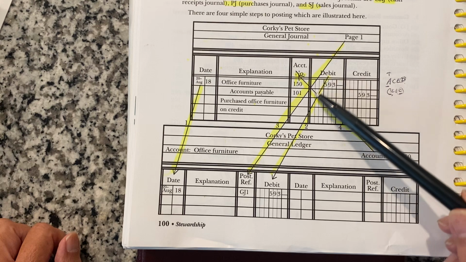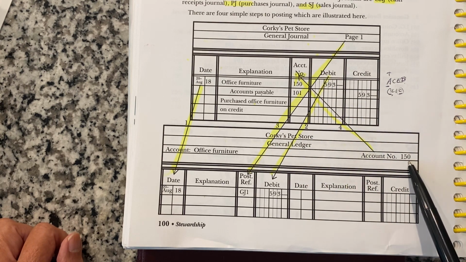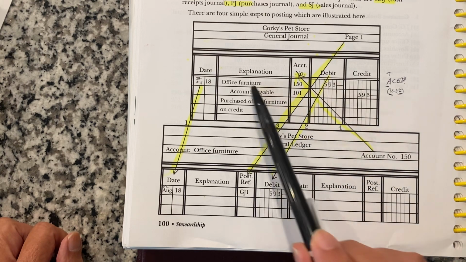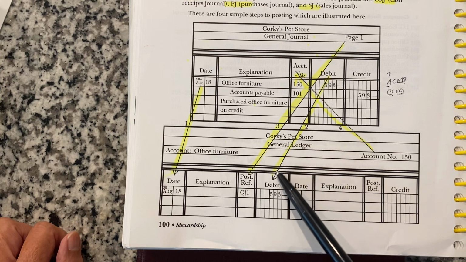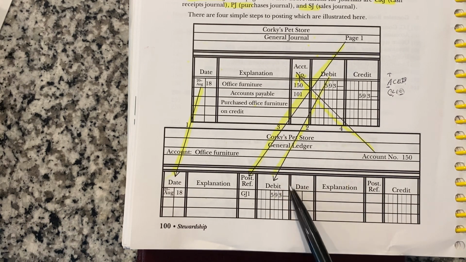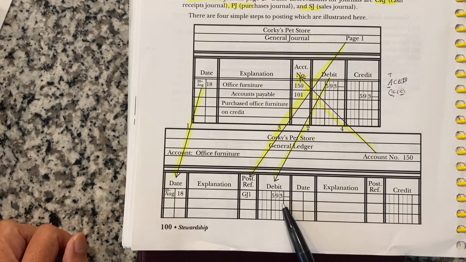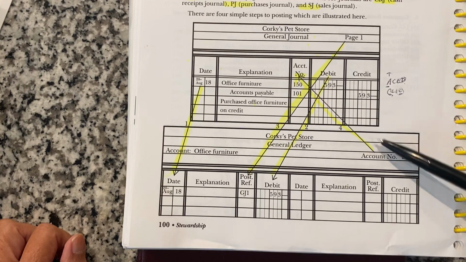And now, this is account 150, so we're only going to put down the assets, which would be this asset, 150, and so we're going to put it down here. And what was it, $593? So we put that there, $593. So just knowing, okay, here is the account number.